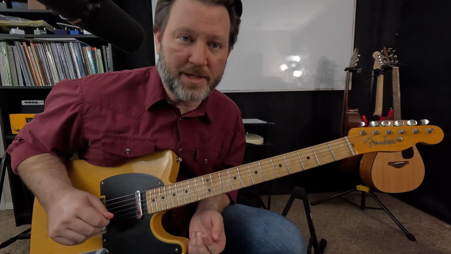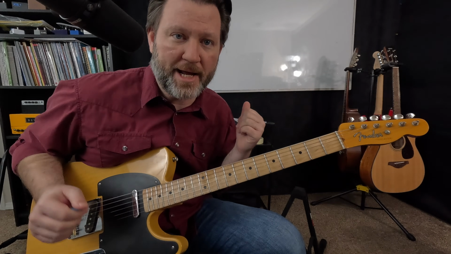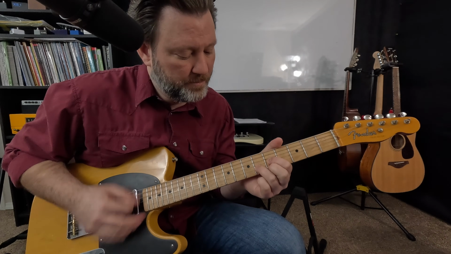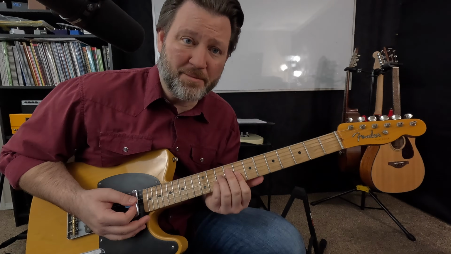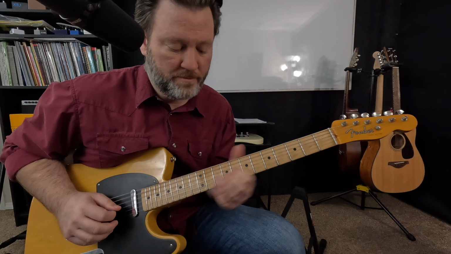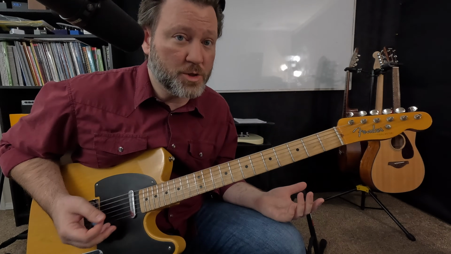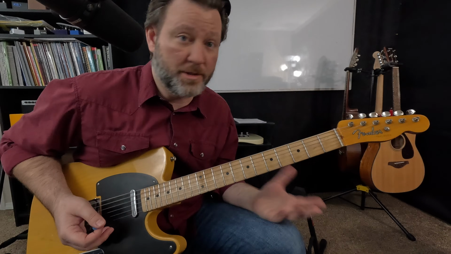I had a student yesterday who was telling me that he finally had the light bulb moment when it came to triads, because he was still practicing them like that. They're for melodic purposes. So when I'm playing over an F major triad, I want to use the tones from that chord.